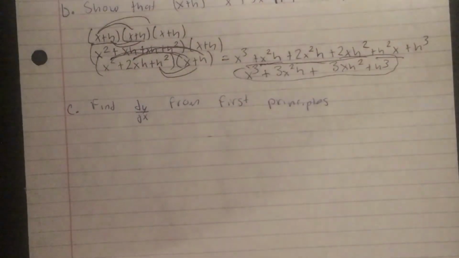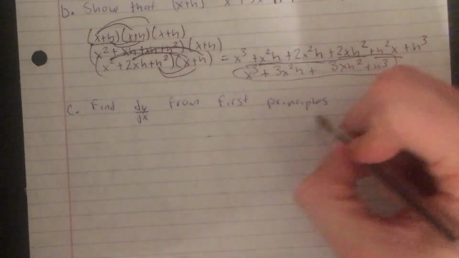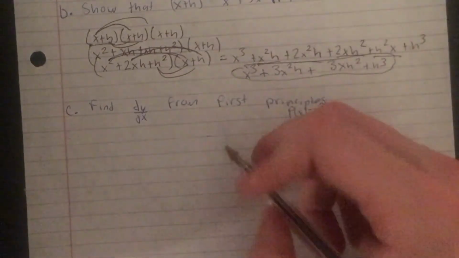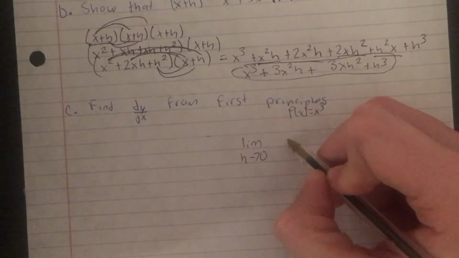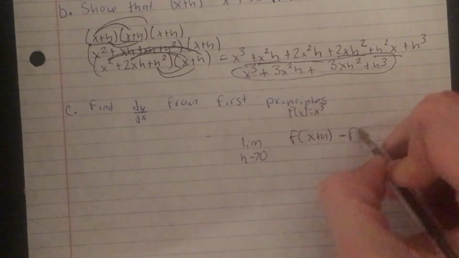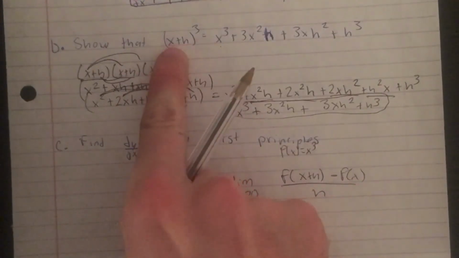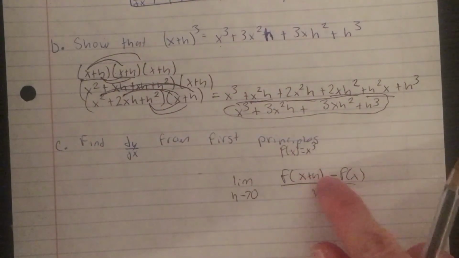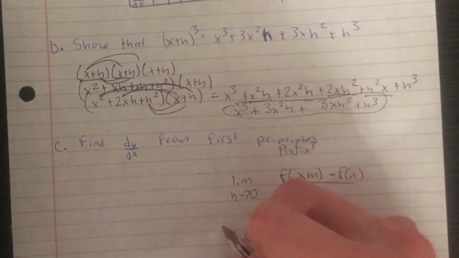So now we're going to find the derivative of f of x equals x cubed from first principles. We're going to use that limit definition of f of x plus h minus f of x, divided by h. Now, lucky for us, we just calculated what (x plus h) cubed is going to be. If we plug x plus h cubed into there, we're going to get this long expanded thing. So I'm going to replace that.